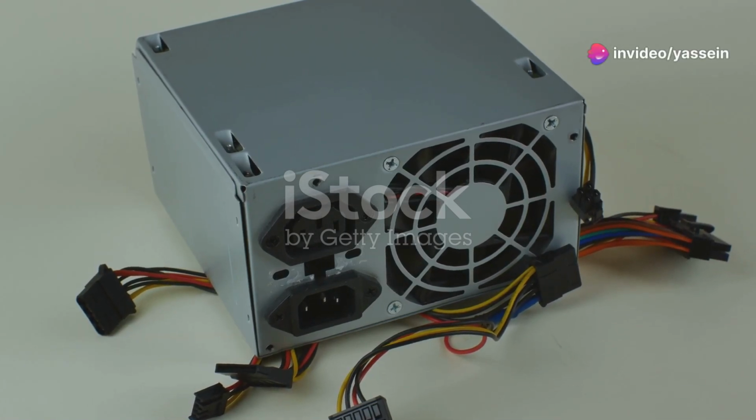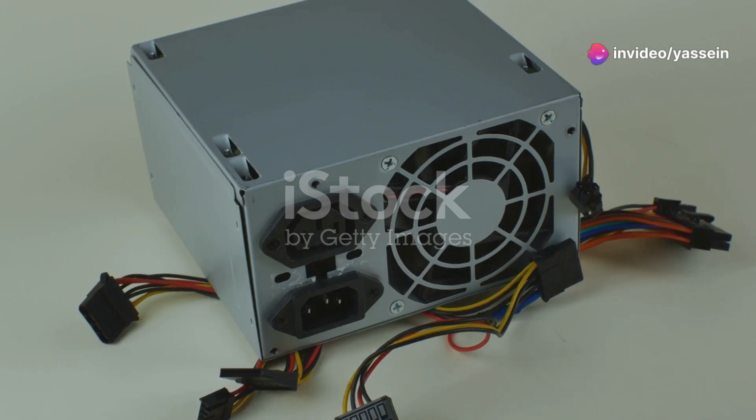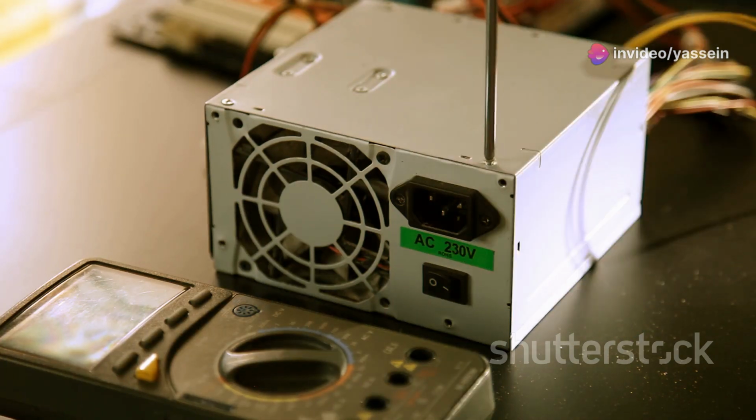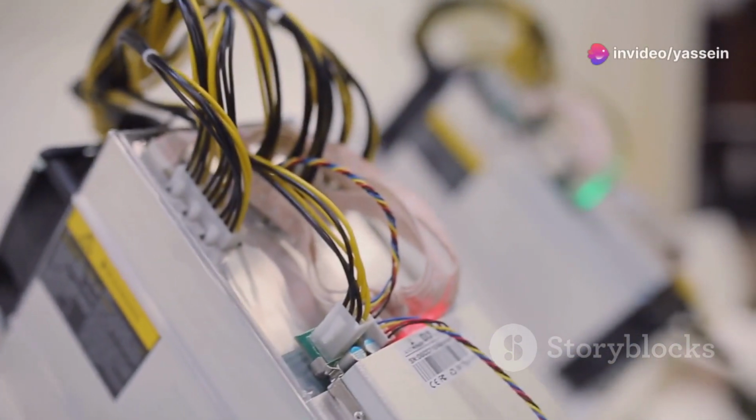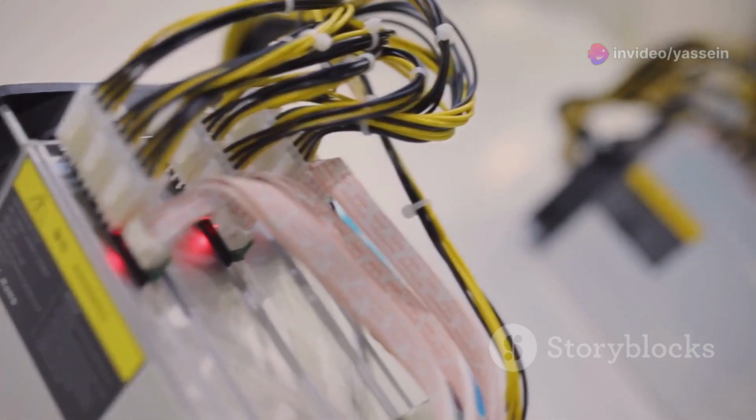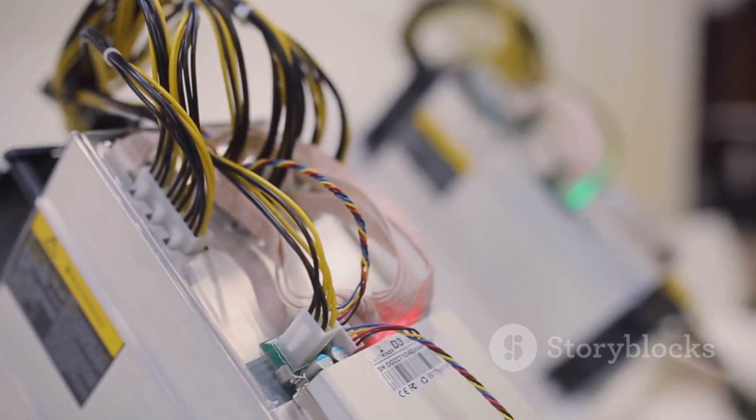Section 7. The power behind the throne, power supplies. The power supply unit, or PSU, is the unsung hero of your computer. It converts the power from your wall outlet into usable energy for all the components inside your PC. Think of it as the heart that pumps life into your system. A reliable PSU is crucial for stable performance and protecting your components from damage.